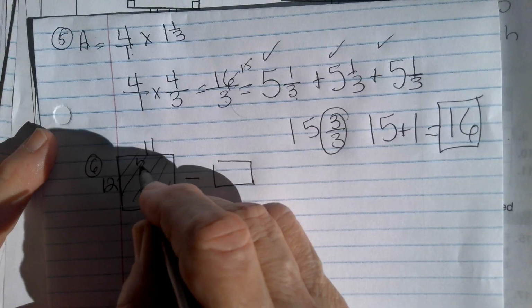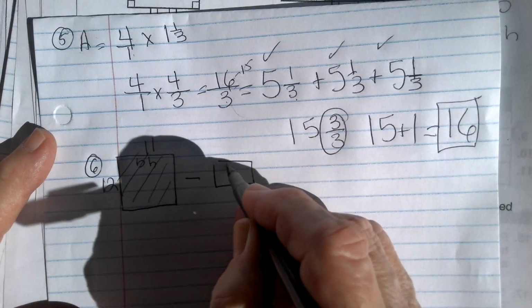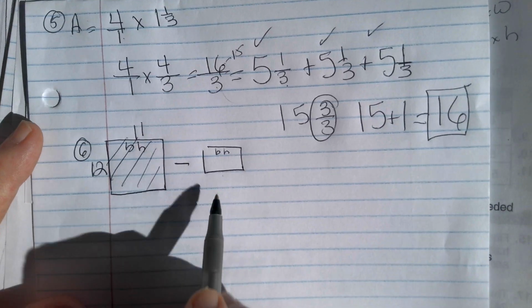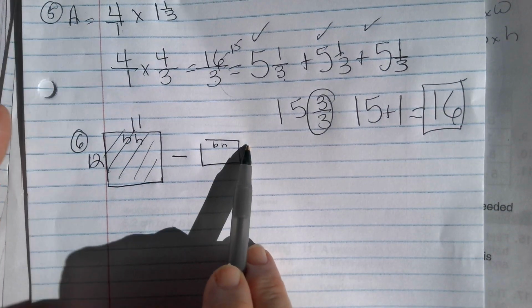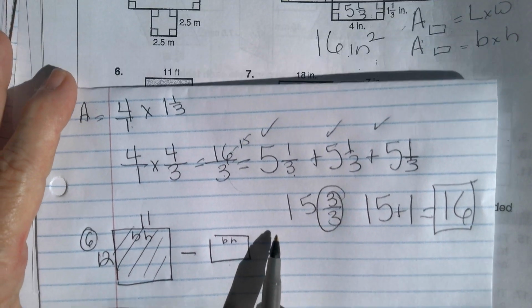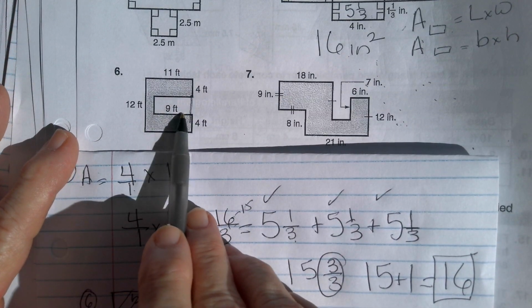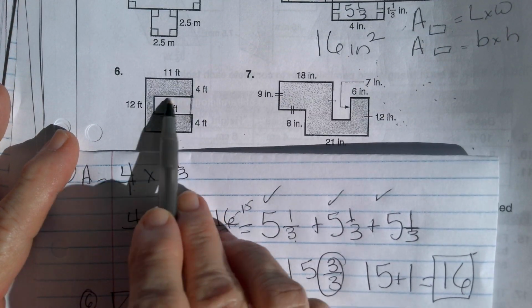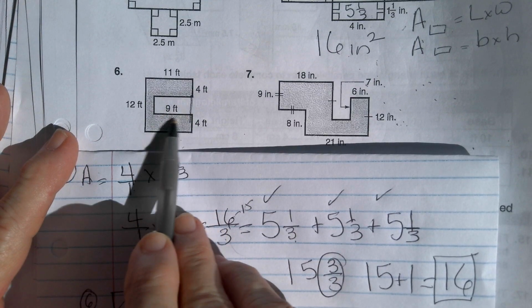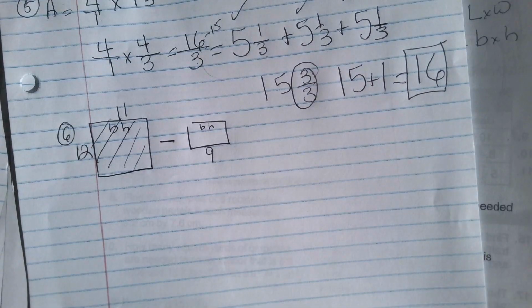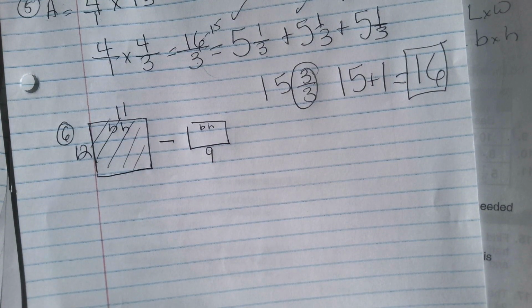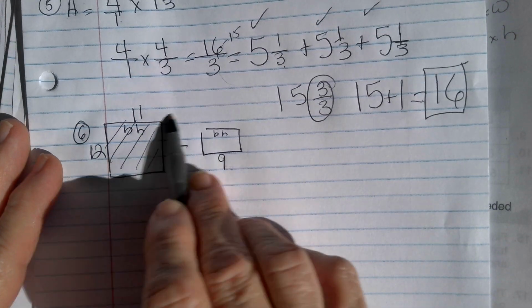So hold on a second. We don't know that yet. Base times height, base times height. But I need to find this area, I need to find the length and the width. So let's go back to our picture. Do I know the length of this inside area? That's going to be 9. So I'm going to put that right here. And again, you should have, Jesse, I need you to focus. All right, so this is going to be 9, and you should have this picture.